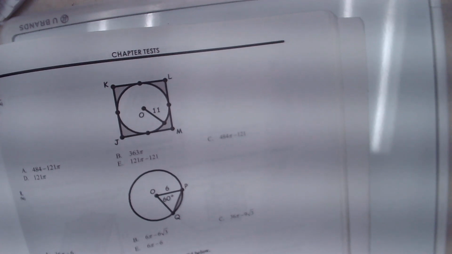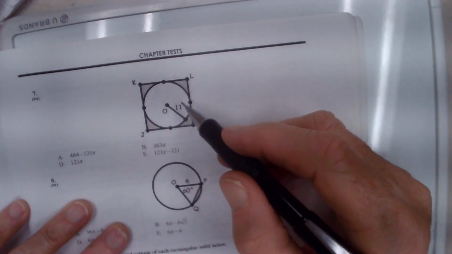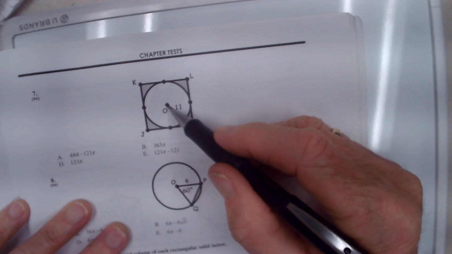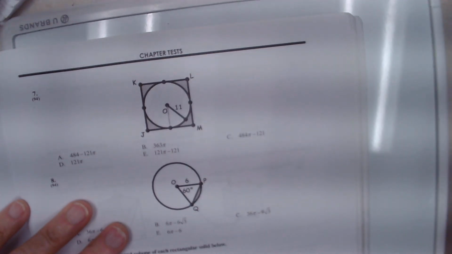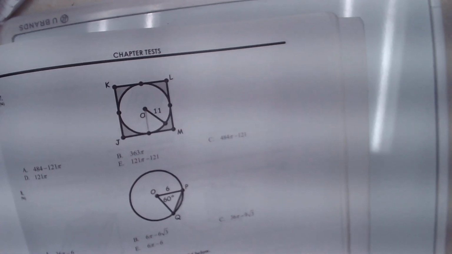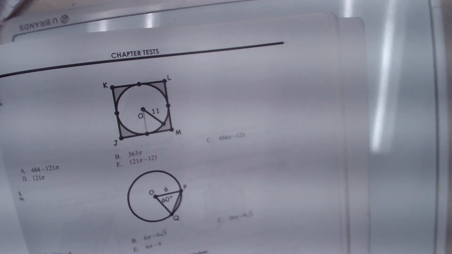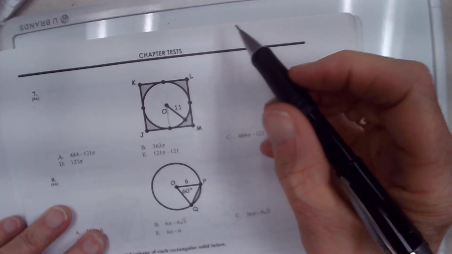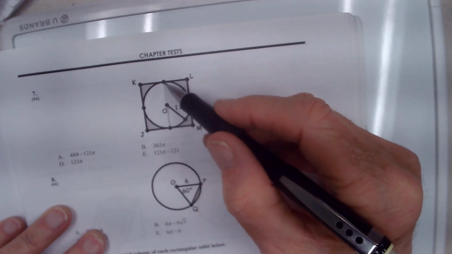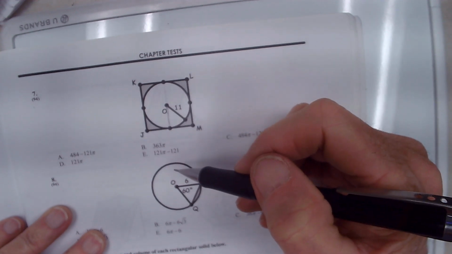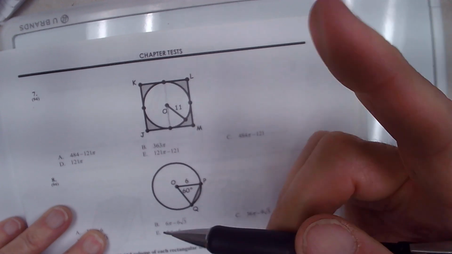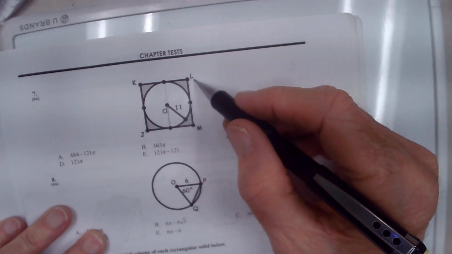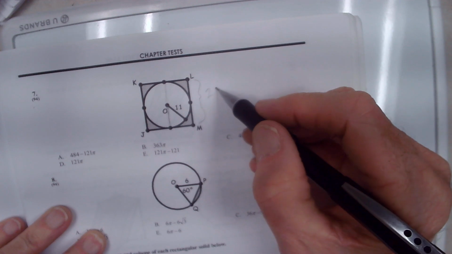Let me ask it this way. This is a circle. If this is 11, what's the length of this radius? 11, yeah. So remember, all radii of a circle are congruent. So now, what's the distance all the way across here? The diameter. 22. 22, that's right. And that's what each side is, 22.